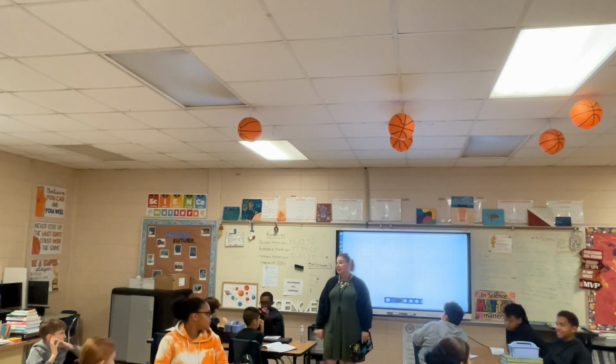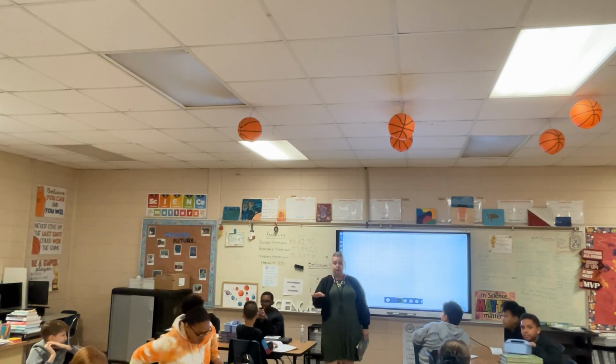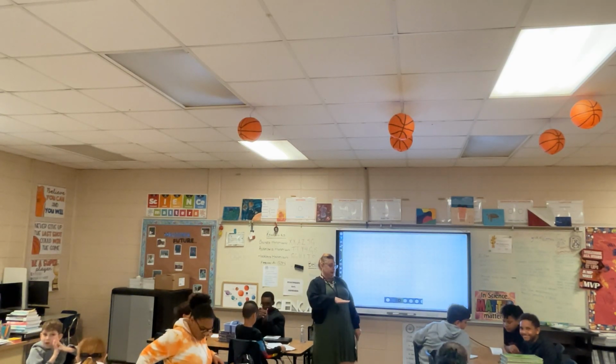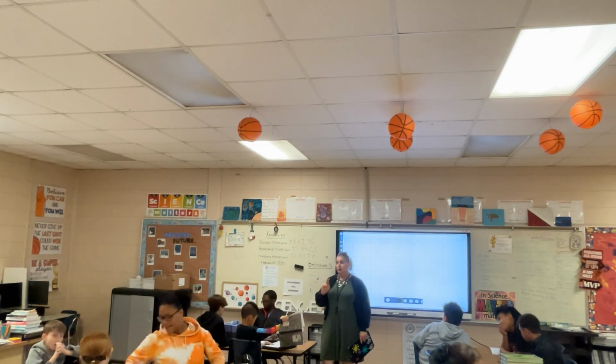Good activity today, something fun. You are going to see on your tables some materials. One is a rubber band and the other is a car.